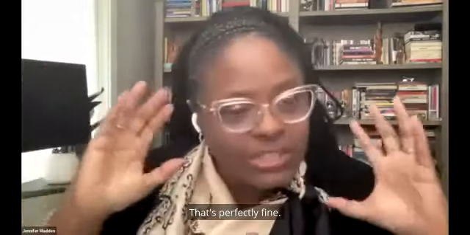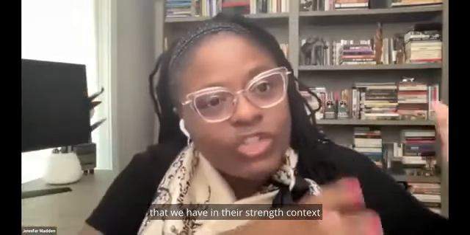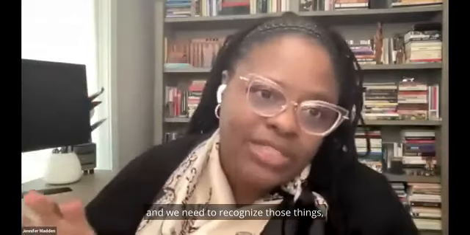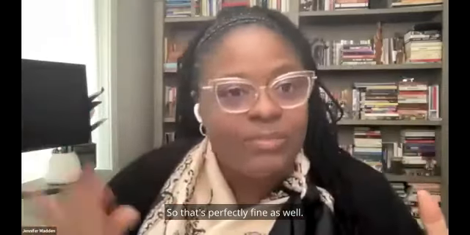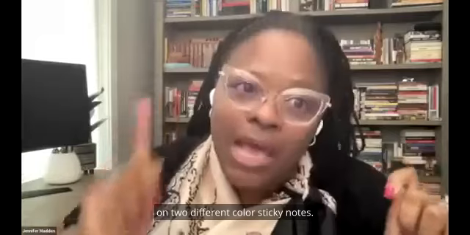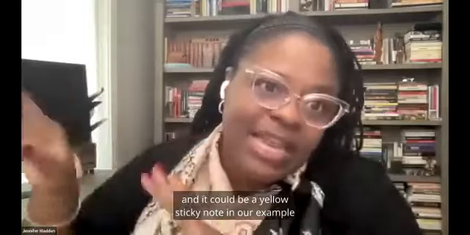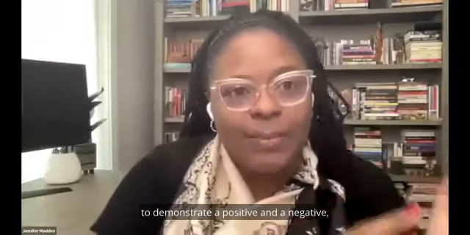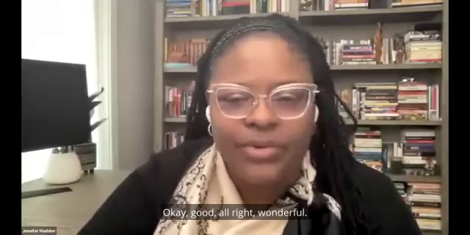That's perfectly fine. It just reminds us that we need to see the things that we have in their strength context, and we need to recognize those things in a weakness context as well. Something can be a strength and a weakness. In the rose thorn bud exercise, you could put the same concept on 2 different color sticky notes. So it could be a pink sticky note and a yellow sticky note in our example to demonstrate a positive and a negative, a strength or a weakness. Does that make sense so far? Okay, good. All right, wonderful.